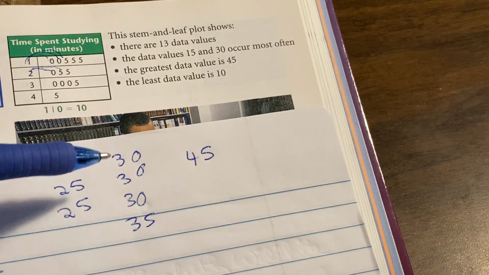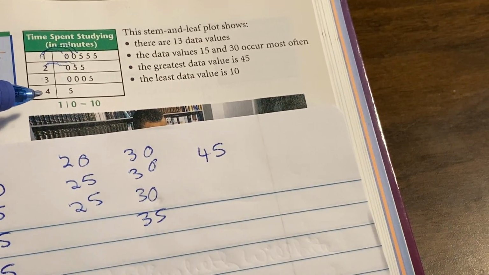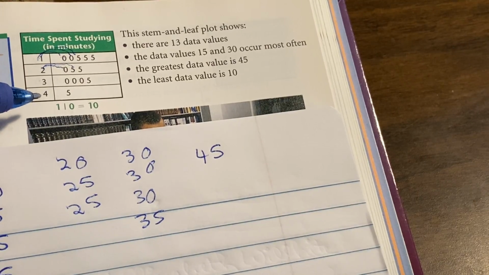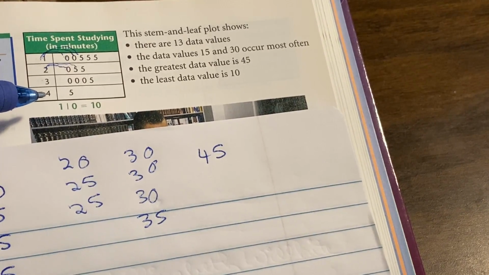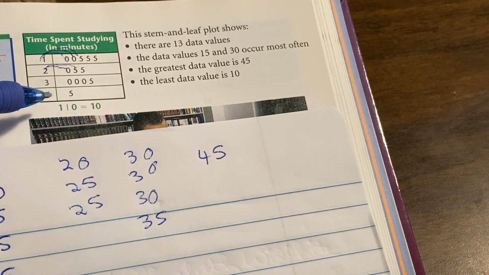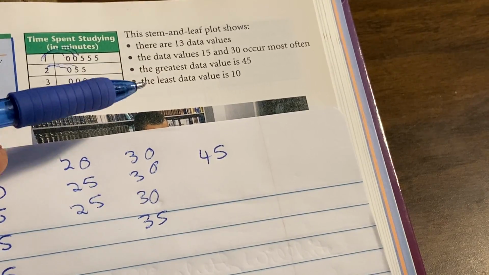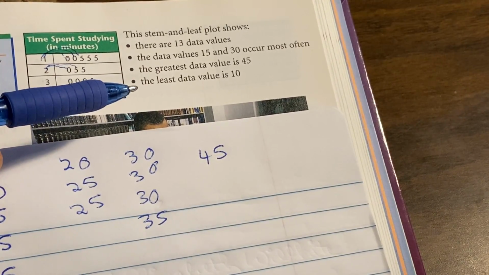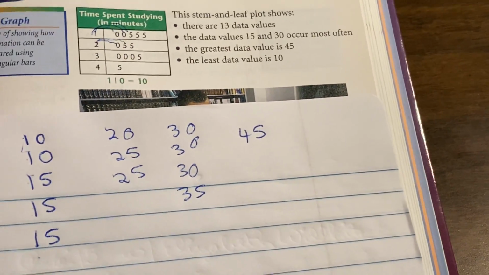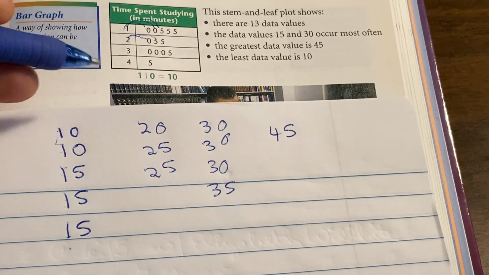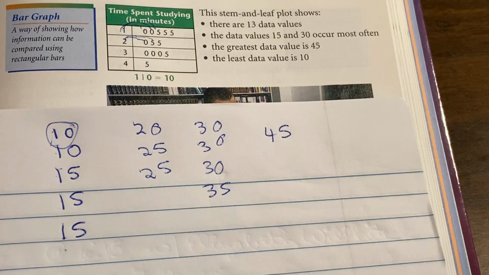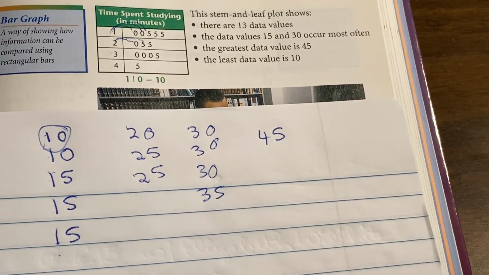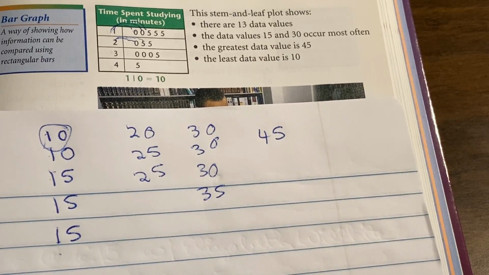What is the greatest data value? Well, if you go down to the bottom of our stem and leaf plot, we see that it ends with the 40-minute range, and then we don't have a 0, but we have a 5. So the greatest data value is 45, and the least data value is 10. How do we know that? We know that because the 10s are our smallest or least amount of time spent studying.